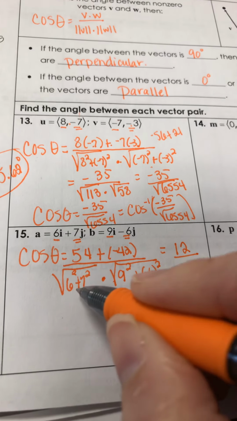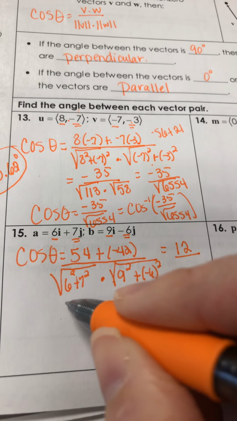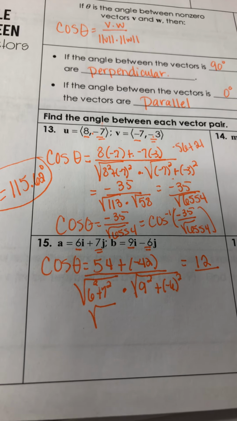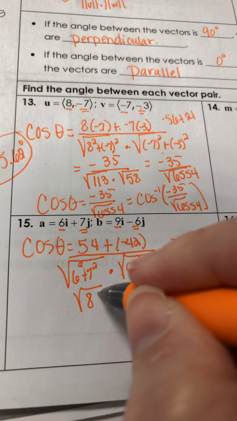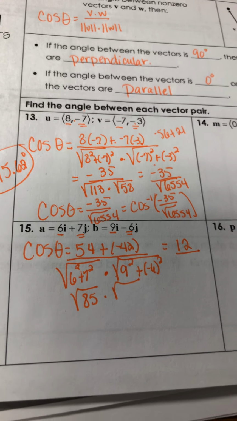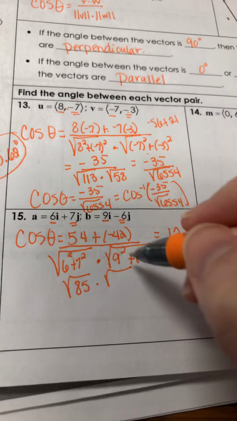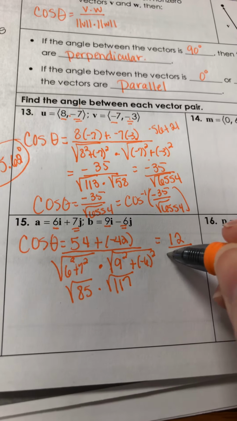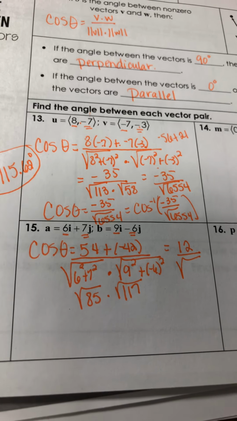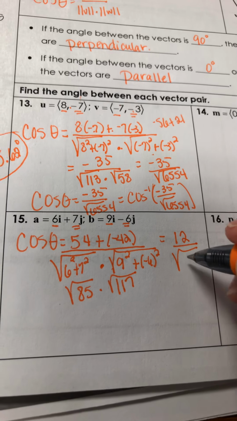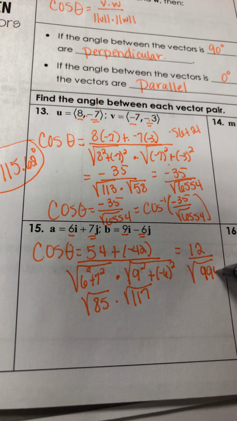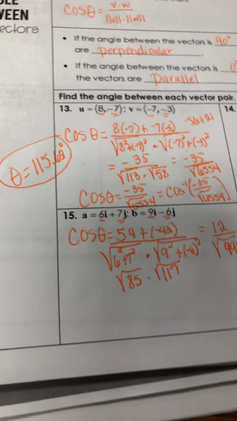Now down here I'm going to have 36 plus 49, which will give me 85. And then 81 plus 36, sorry, this will be 117. So let's multiply the square root of 85 times the square root of 117, which will give me, just multiply 85 times 117, and you'll get 9,945. Now this will simplify, but nobody cares, okay?